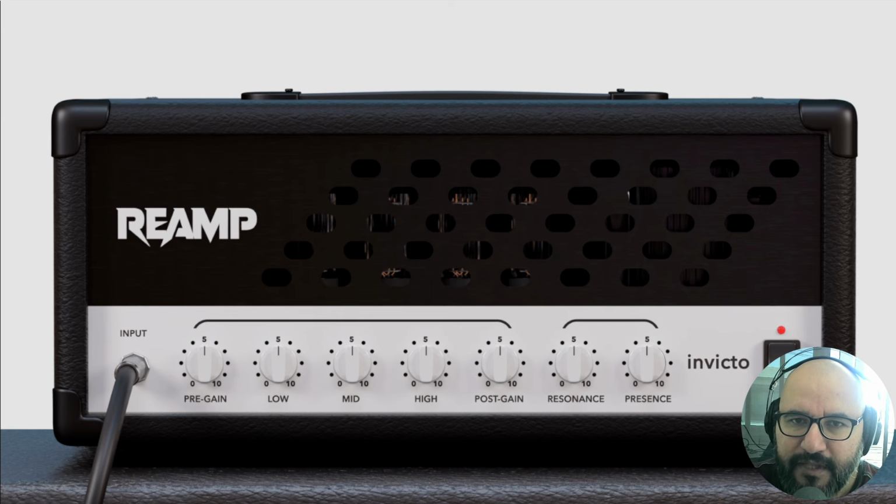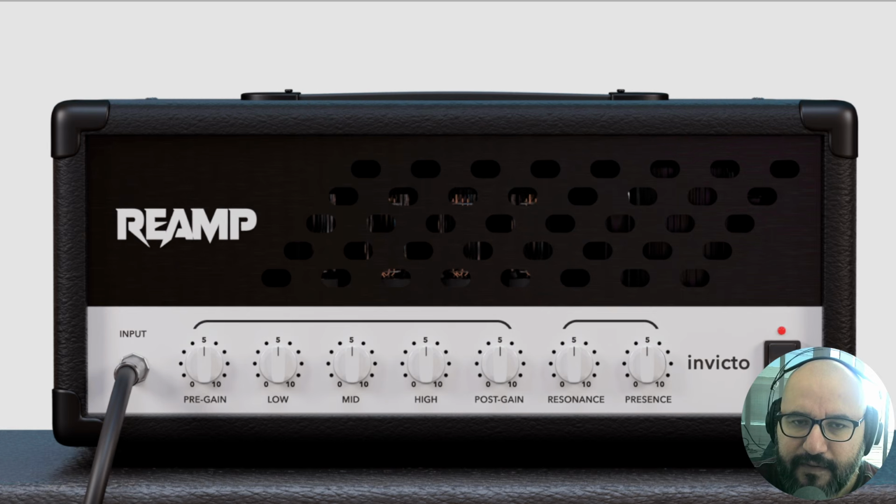This amp simulator belongs to the Amp Locker plugin by Audio Assault, and it's completely free. The demo is full. It's not like a free trial or something like that, right? You can test all of the features and controls, and it's 100% yours. There are no free trials, no limited demos or anything like that.